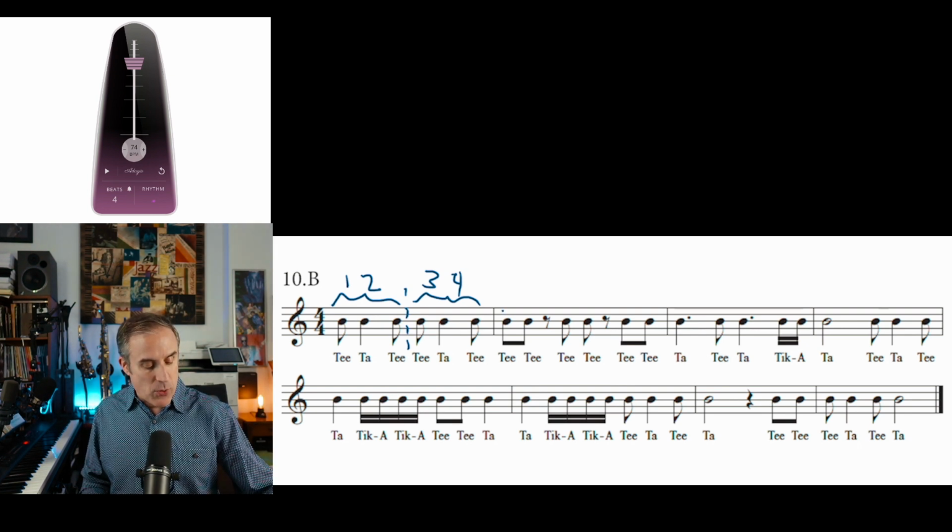In the second measure, we have T, T. This 8th rest is beat 2, and this 8th note finishes off beat 2, so our invisible bar line is right here.